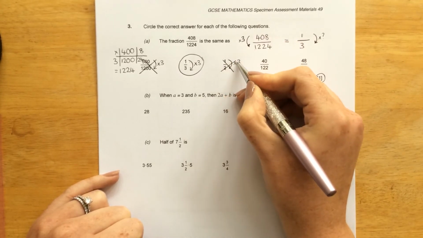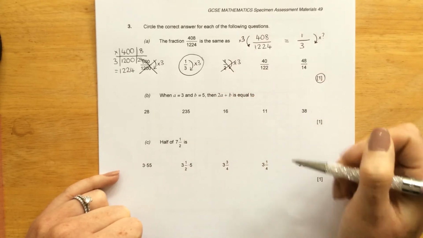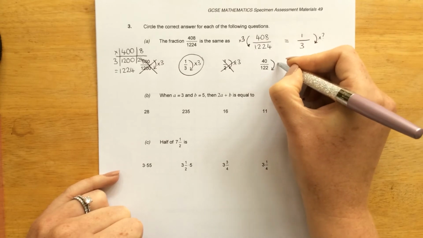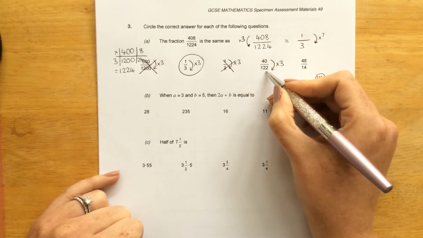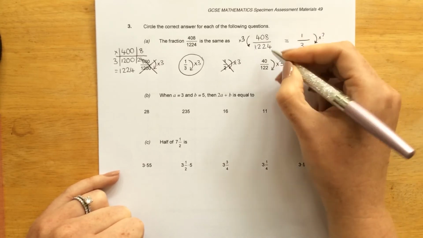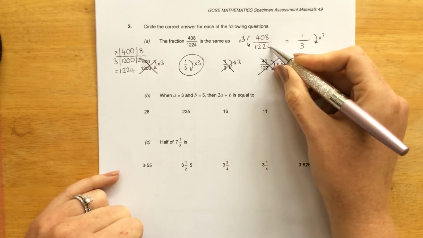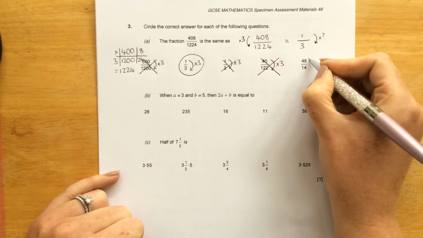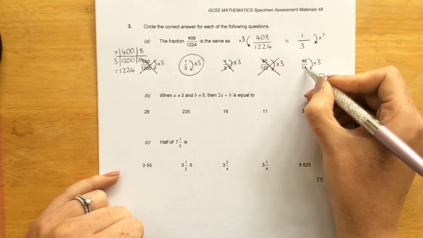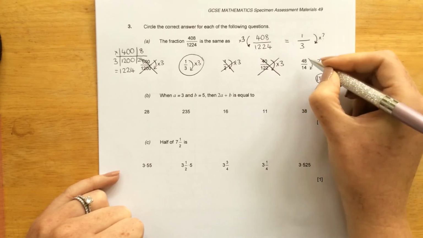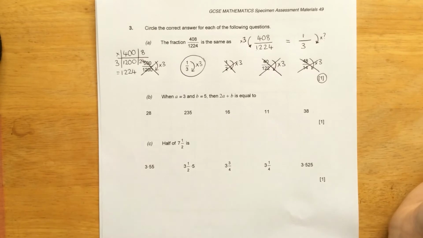I cannot times the top number by 3 to give me the bottom number, so it is not the same as that fraction. 40 times 3, 40, 80, 120. Well, that says 122, so that is not correct. That is not equivalent to this fraction. 48 times 3, well, this number is smaller, so I can't times 48 by 3 to get this number, so that is not the same as this fraction here.